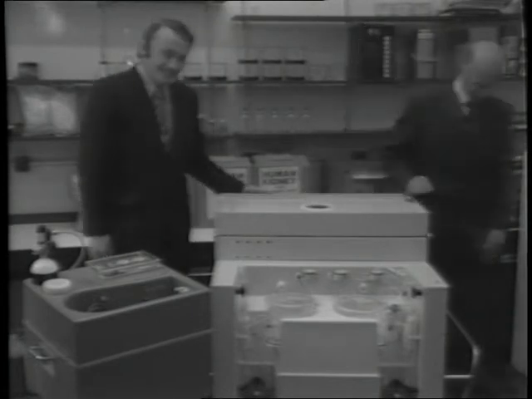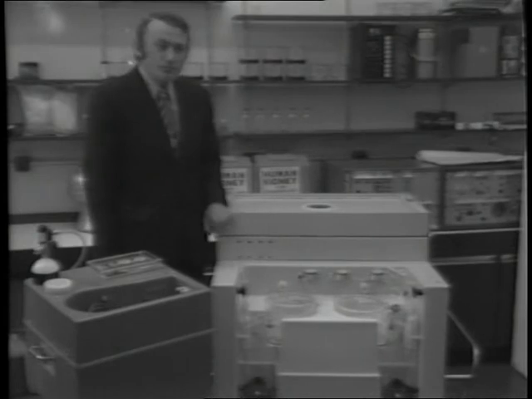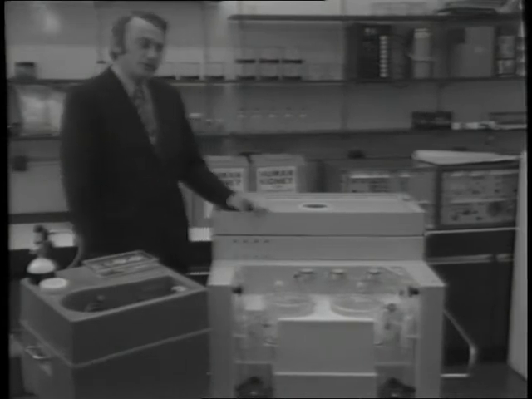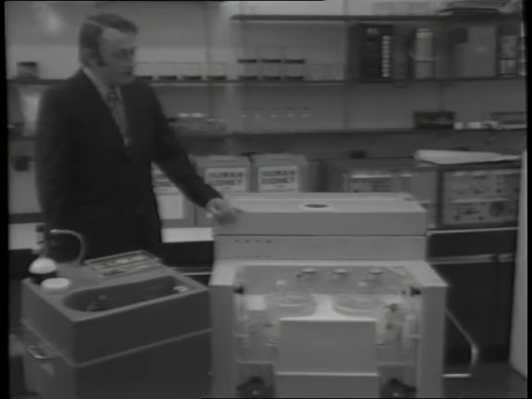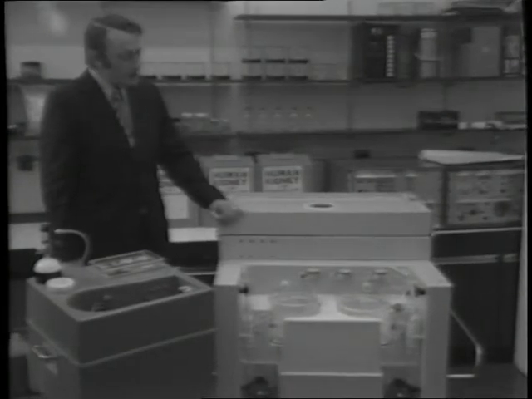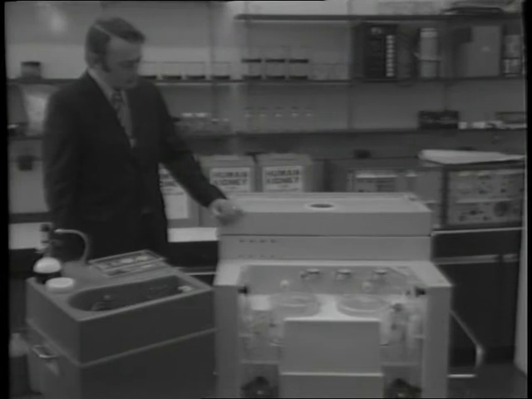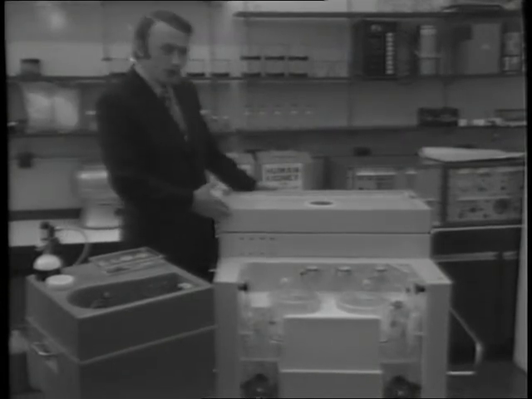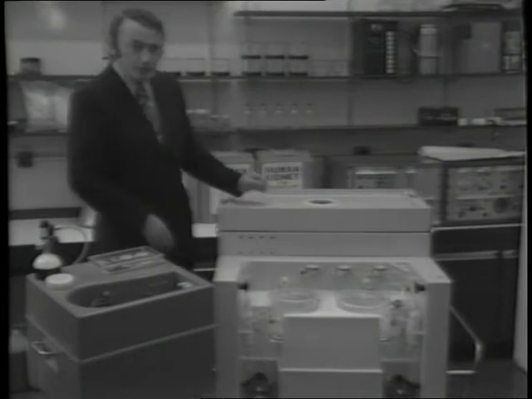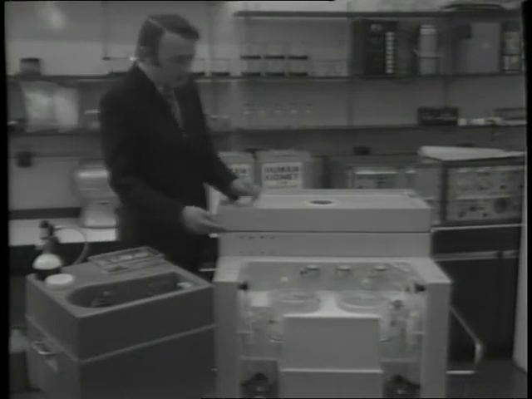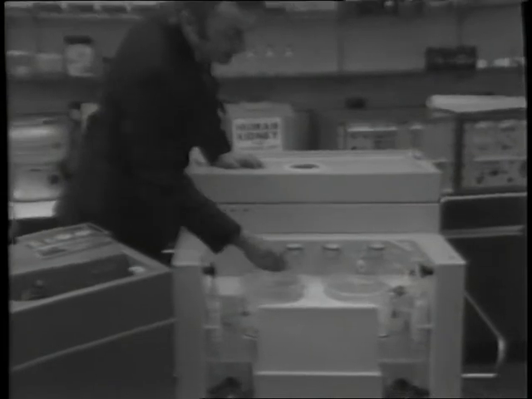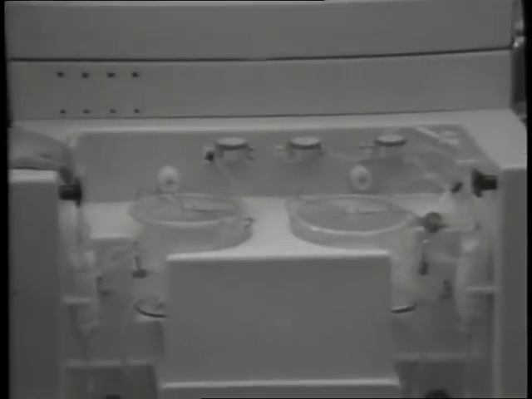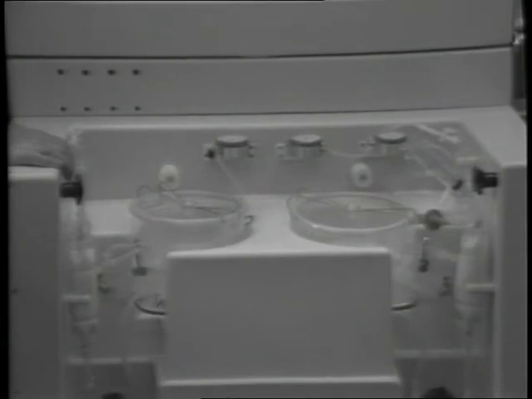Thank you. This is the Gambro kidney preservation machine, which we have been using at the Institute of Urology and at St. Bartholomew's Hospital for some time now. In this particular view, the front cabinet of the machine has been opened so that you can see the perfusion circuit. Here we have two separate organ containers so that two kidneys can be perfused at the same time.